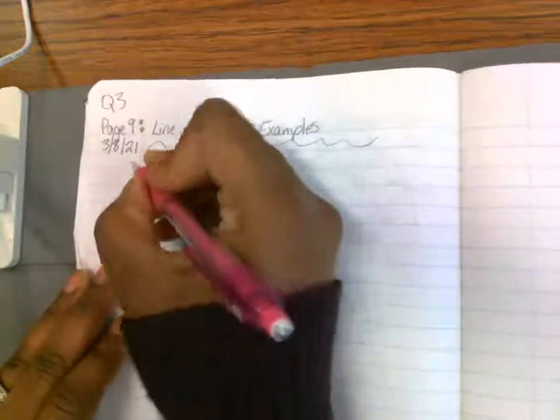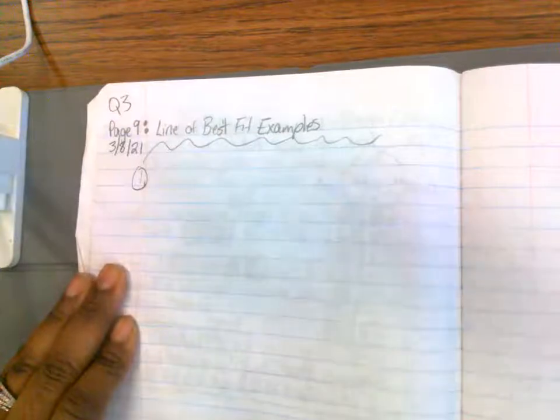All right, let's do our first example, number 1.